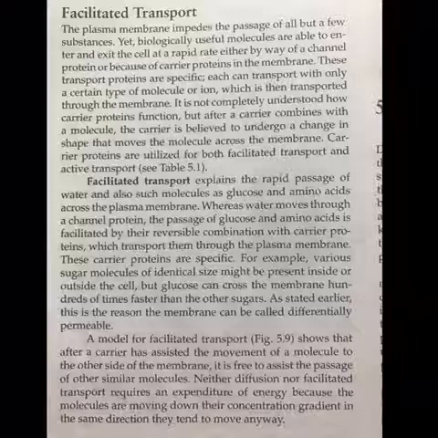It is not completely understood how carrier proteins function, but after a carrier combines with a molecule, the carrier is believed to undergo a change in shape that moves the molecule across the membrane. Carrier proteins are utilized for both facilitated transport and active transport. See Table 5.1. Facilitated transport explains the rapid passage of water and such molecules as glucose and amino acids across the plasma membrane. Whereas water moves through a channel protein, the passage of glucose and amino acids is facilitated by their reversible combination with carrier proteins, which transport them through the plasma membrane.